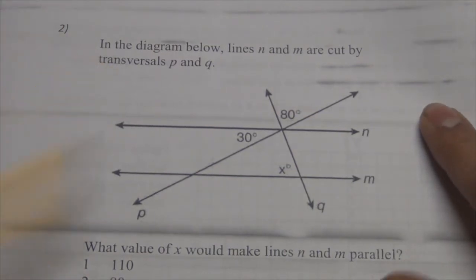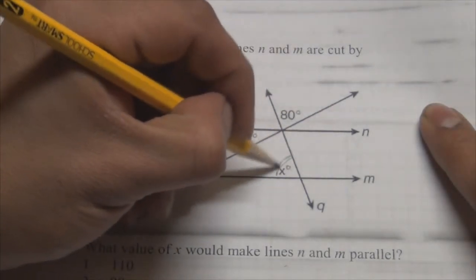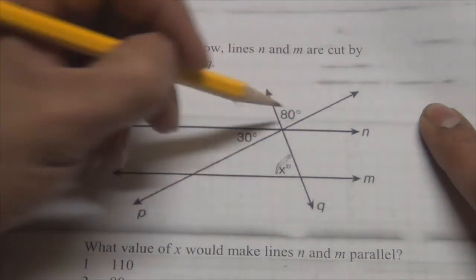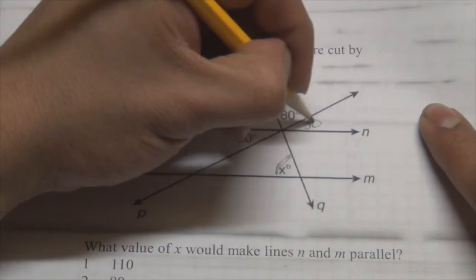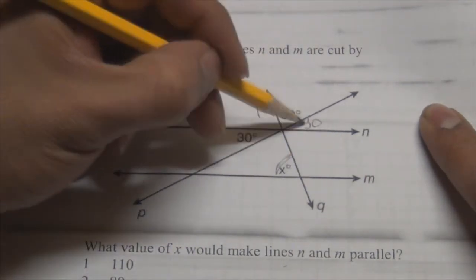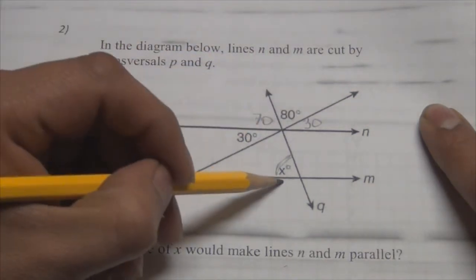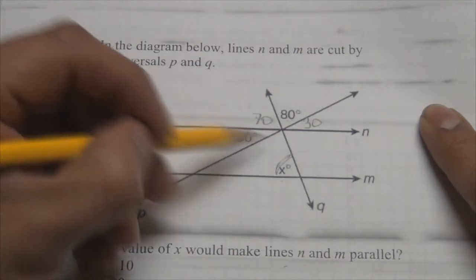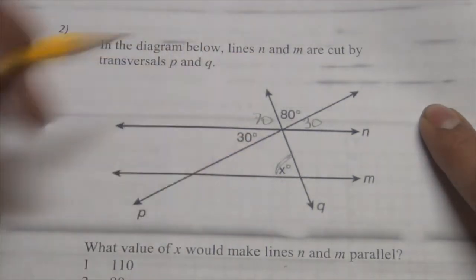Okay, so they want what value of X would make lines M and N parallel. Well, we've seen this before. So we talk about vertical angles. So if this is 30, this gotta be 30. This is a straight angle. So if this is 30, this is 80, that's 110, so this is 70. This angle and this angle are corresponding angles. Acute, therefore, they are congruent. So X must be 70.